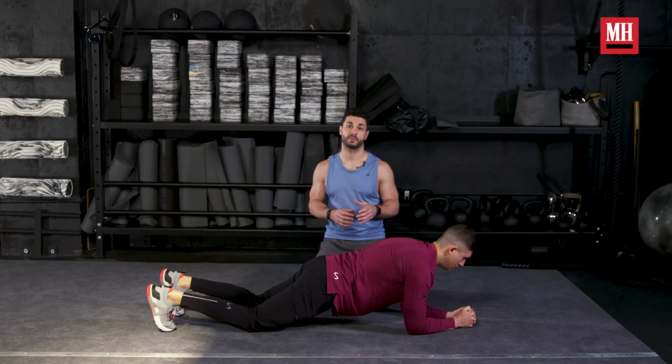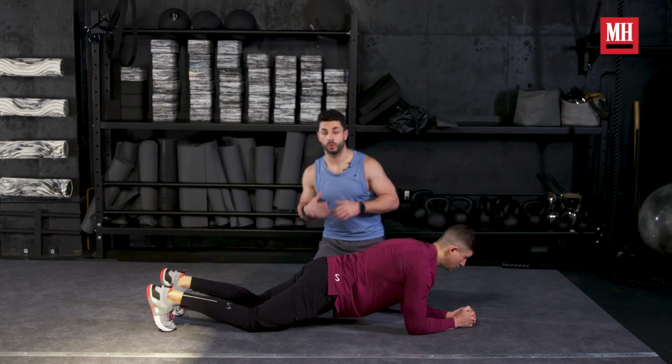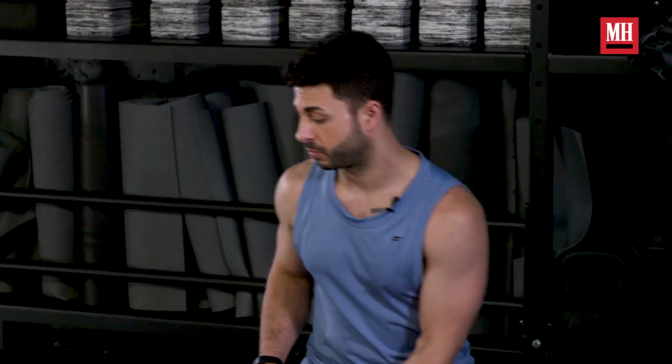With these planks, I recommend starting with about a 15-second hold and moving to about a 30-second. Once you can progress from there, move to 45. What we want to do is really isometrically contract that core position so your body understands that movement and stable position. What we can do from this position is go into a full plank.